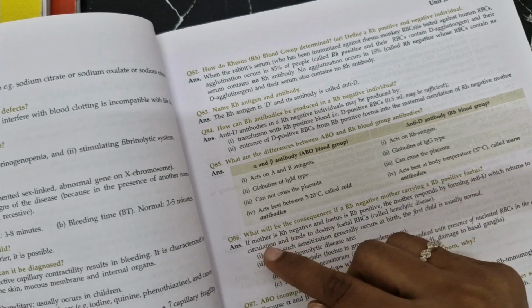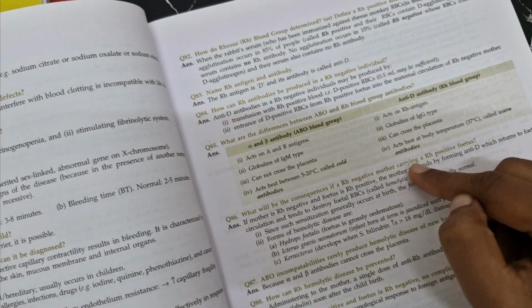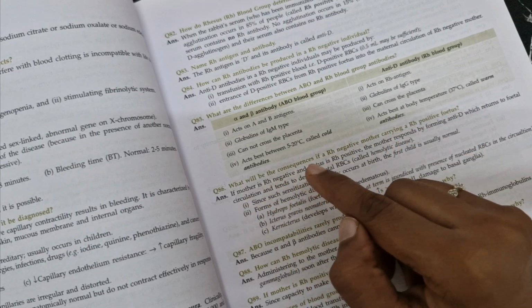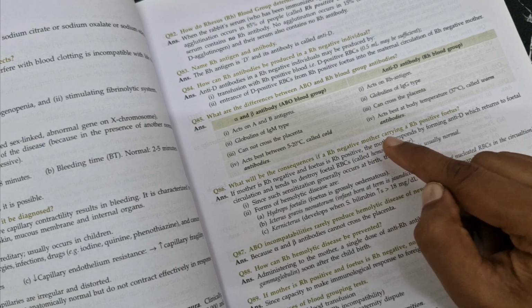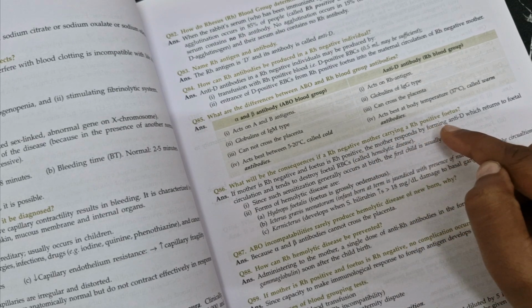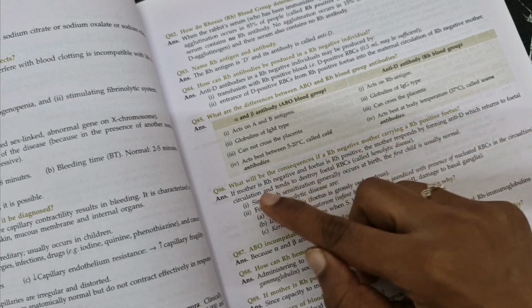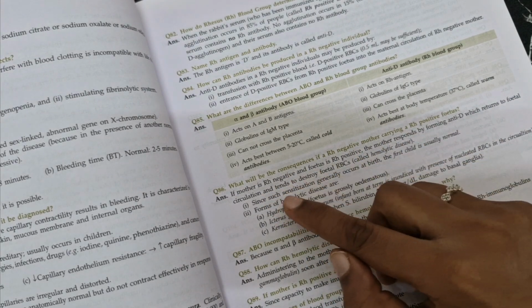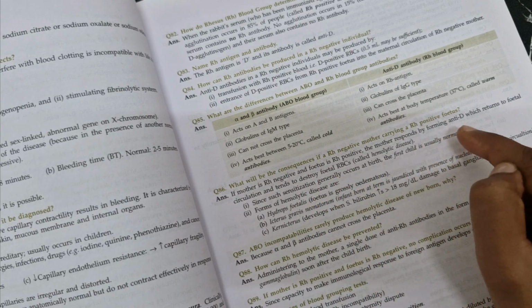What will be the consequences if an Rh negative mother is carrying an Rh positive fetus? If the mother is Rh negative and the fetus is Rh positive, the mother responds by forming anti-D, which in turn returns to the fetal circulation and tends to destroy the fetal RBC. This is called hemolytic disease. Since such sensitization generally occurs at birth, the first child is usually normal.